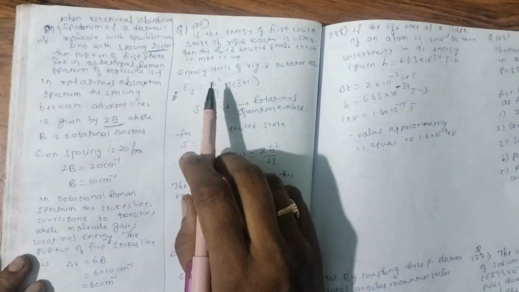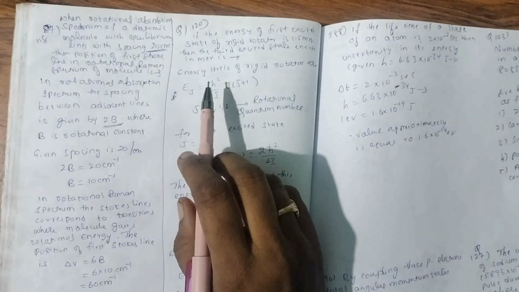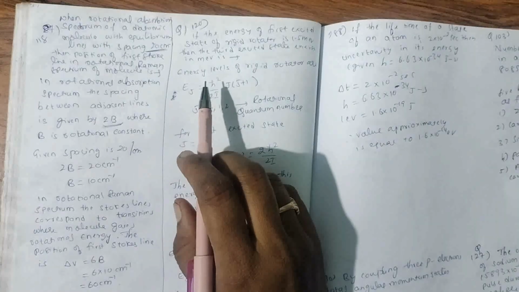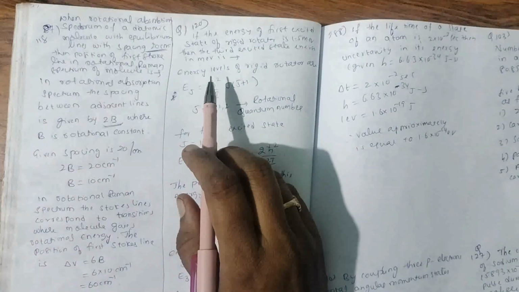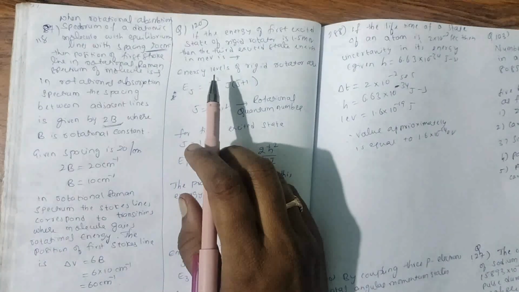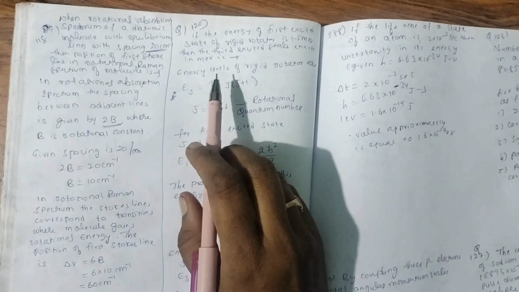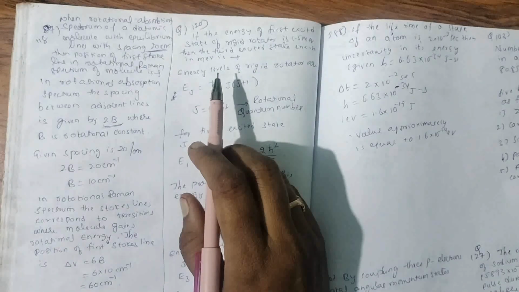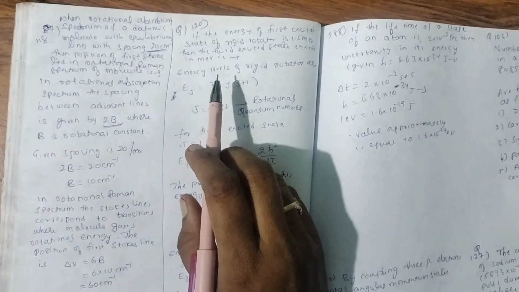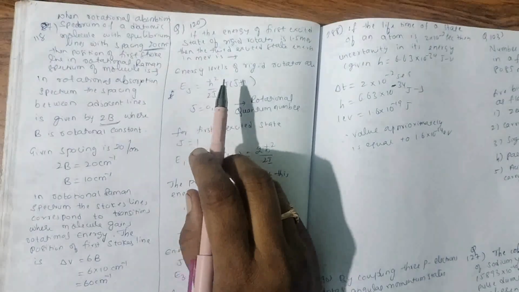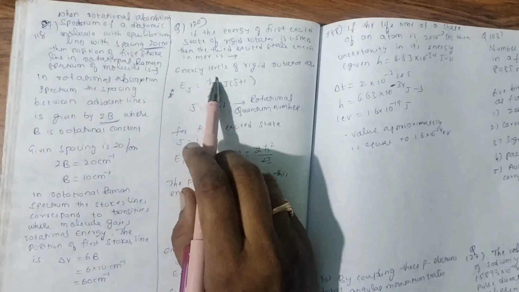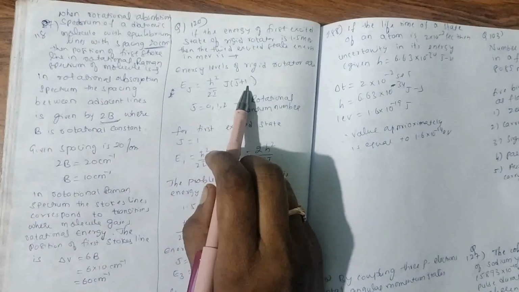So while teaching the molecular physics, I said this formula. Go to my playlist and open PG physics, named with PG physics. You will find the topics related to TS SET, PG physics. Go through that. E_J equals ħ² by 2I into J(J+1).